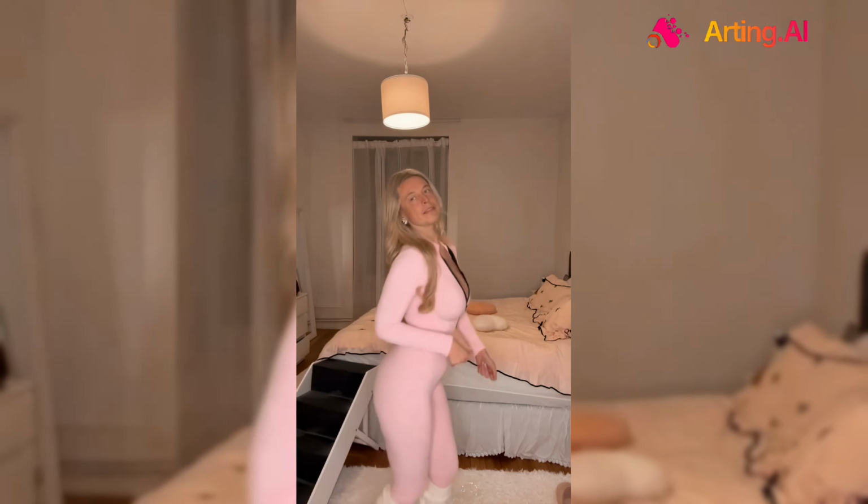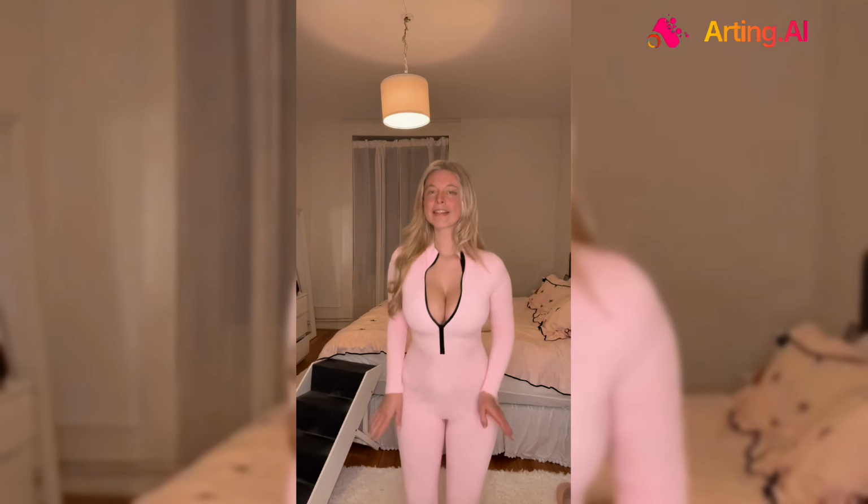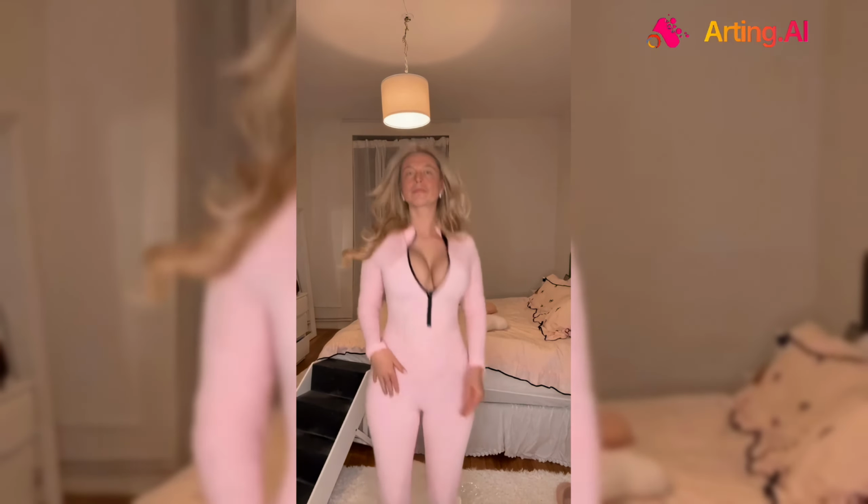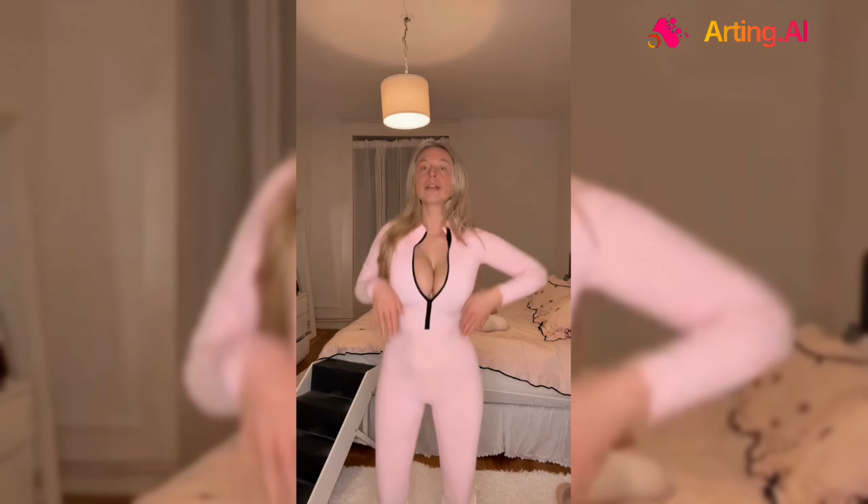Walking in a winter wonderland. Here comes Santa Claus. Can you believe Elon Musk doing a TikTok dance?